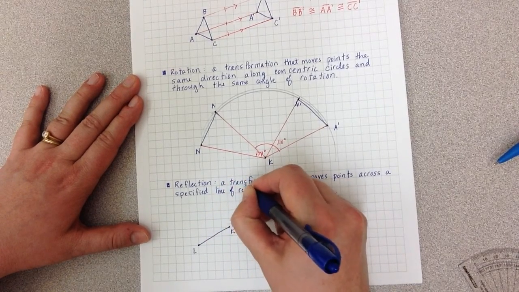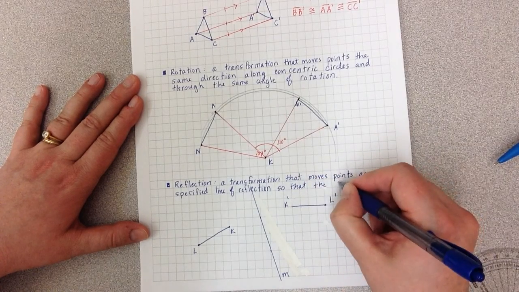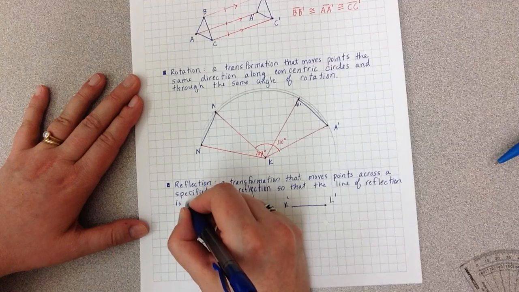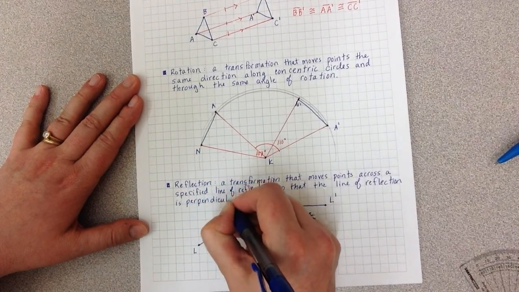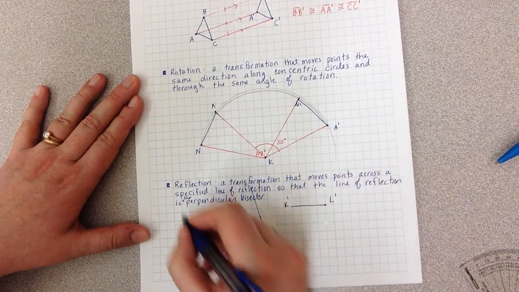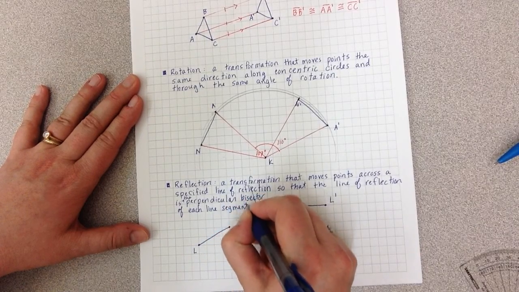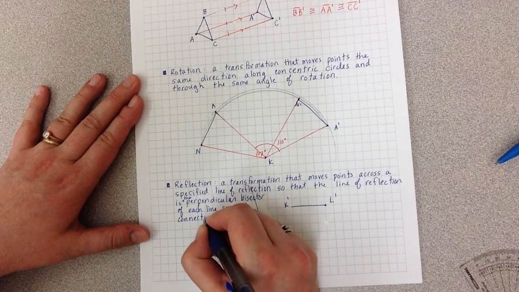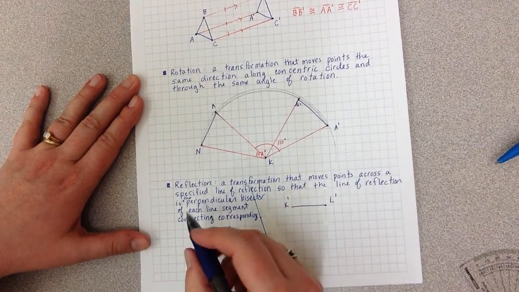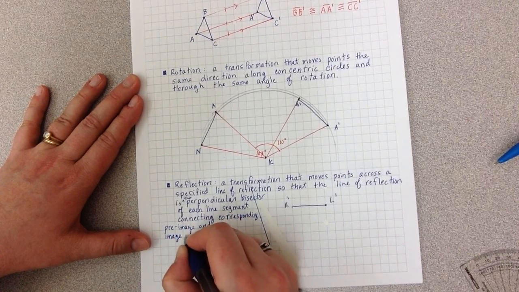line of reflection so that the line of reflection is the perpendicular bisector of each line segment connecting corresponding pre-image and image points.